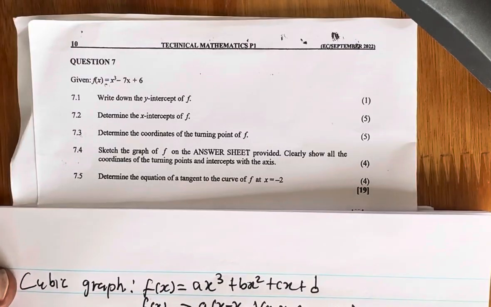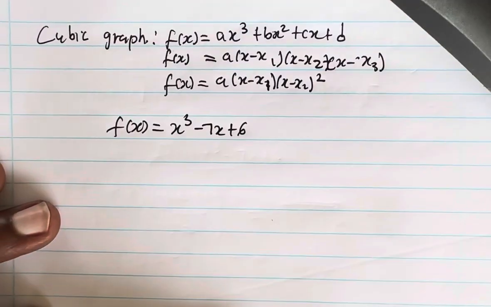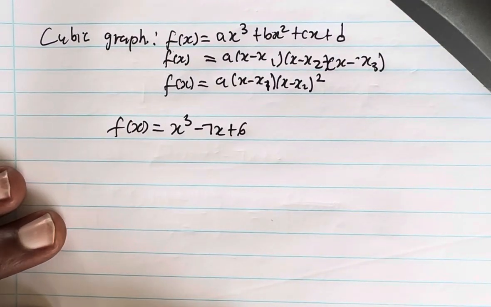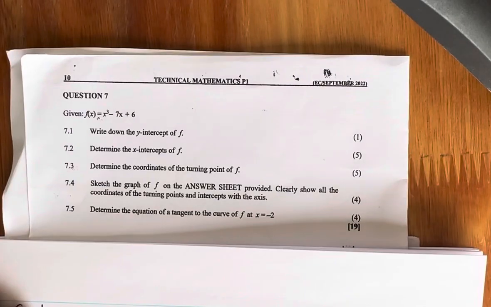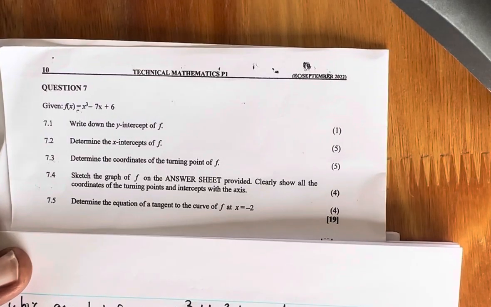So we're just going to go to the question now. It says we're given f(x) is equal to x cubed minus 7x plus 6. This is our question. The question says, write down the y-intercept of f.